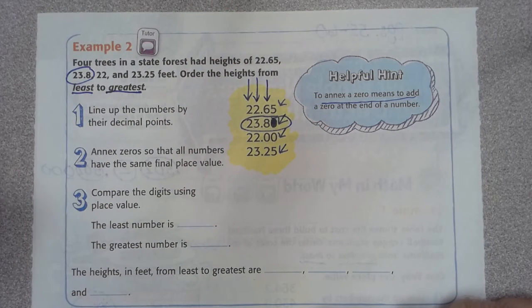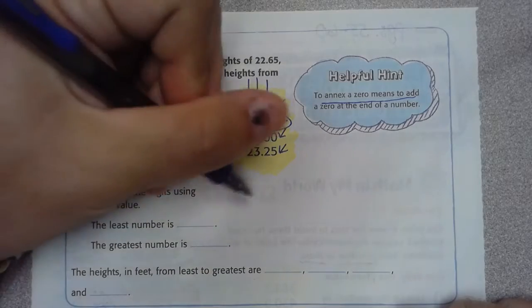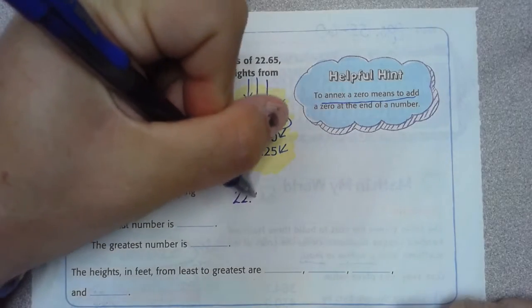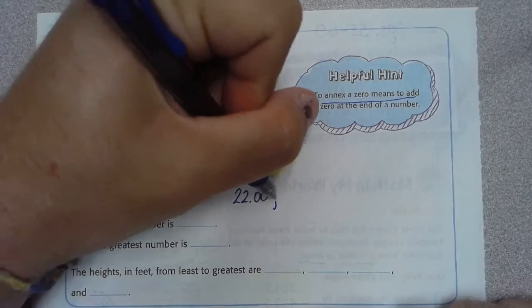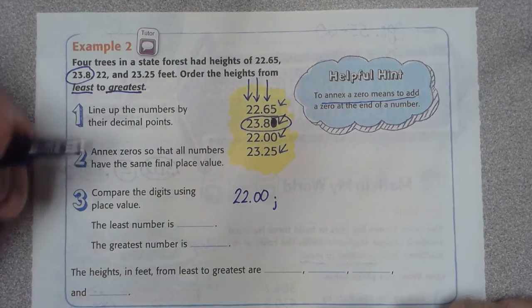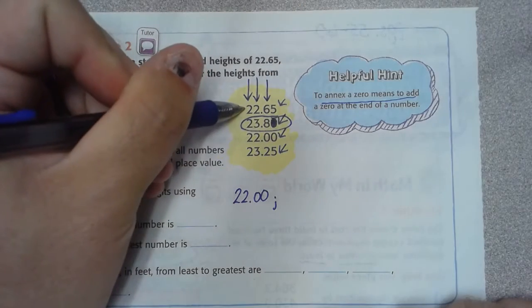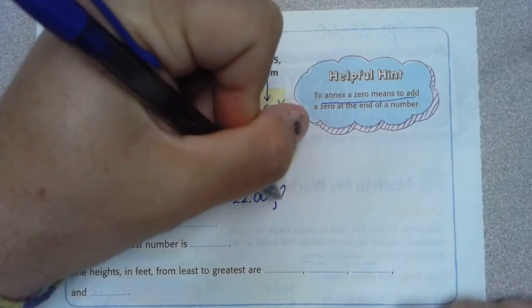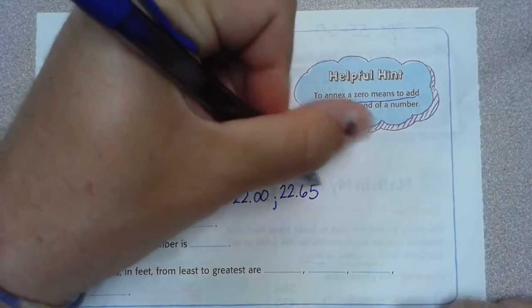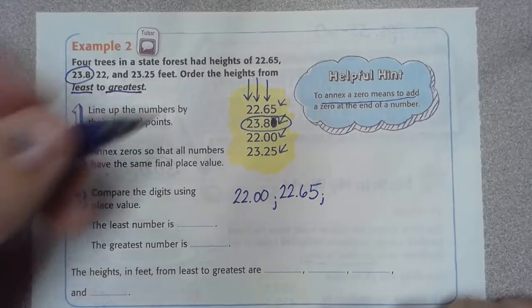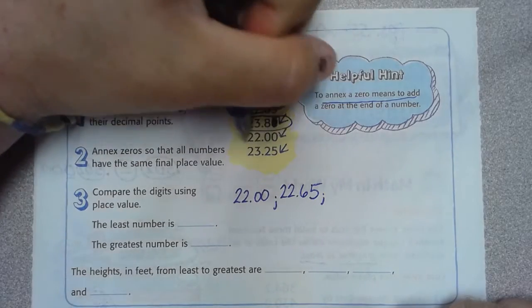Can we tell which one's the smallest by looking at this one? Holly? 22 is the smallest. So wouldn't that make sense to say that the next smallest is the other 22? So 22 and 65 hundredths. Okay, and now we've got the 22s out of the way.